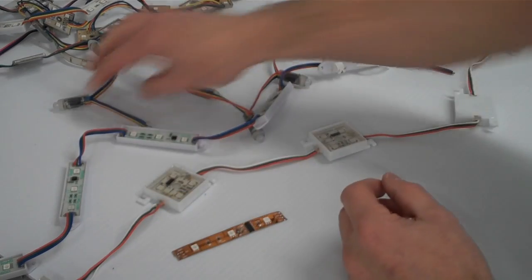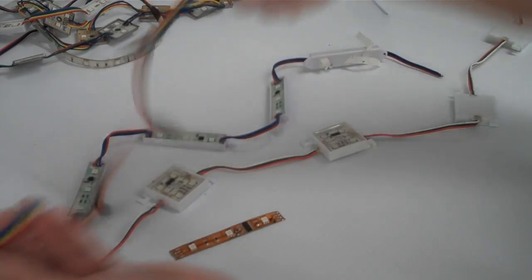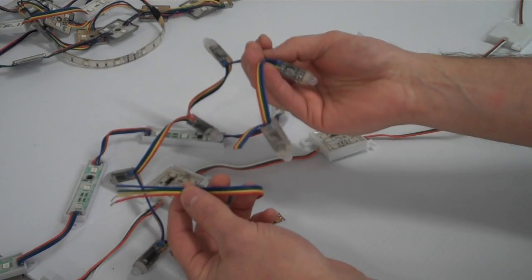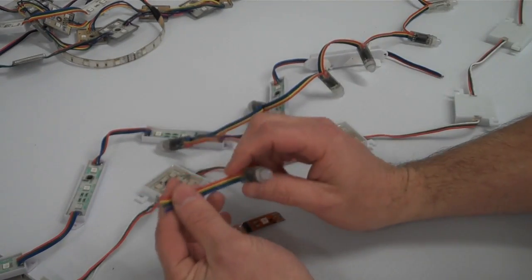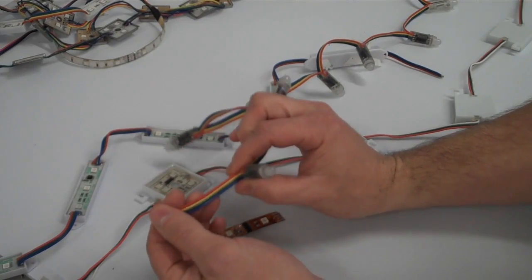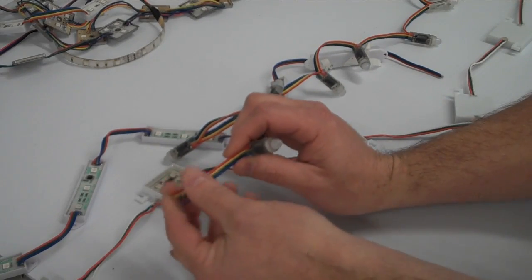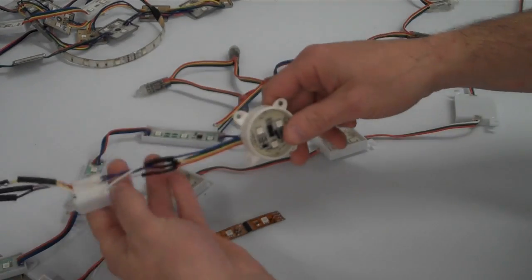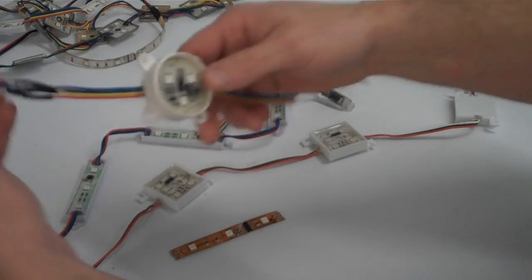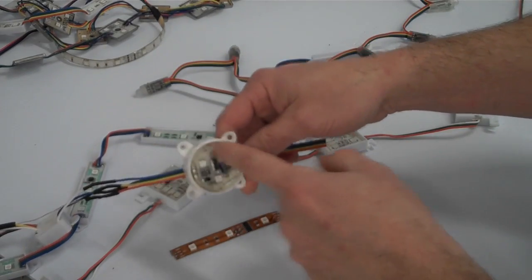So if you just take these pixels out of the box, there is no way to set an address. How a pixel gets its address is from the distance from the controller. So we would have a controller that is hooked up to this. For example, in this case, we have a very small controller, and it is hooked up to this pixel module.